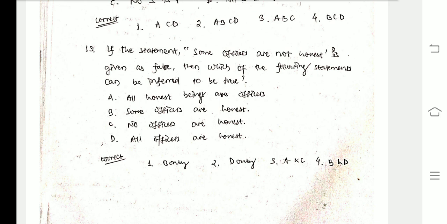This is to be true. So option D will be taken, and we have to check B as this is also there in option 4. Some officers are honest. As all officers are honest, the truth value goes down, so some officers will be honest. So option 4 is the correct answer, B and D.